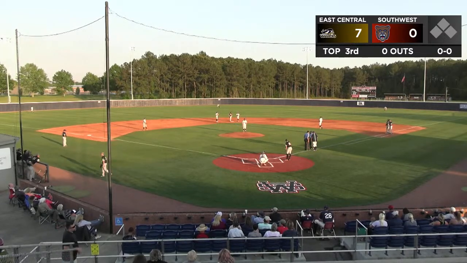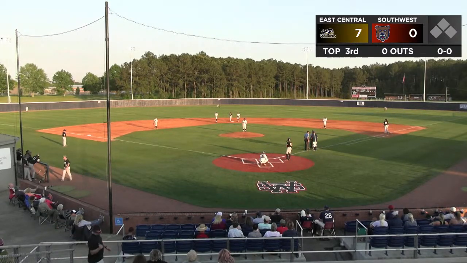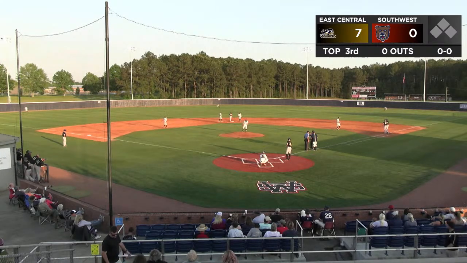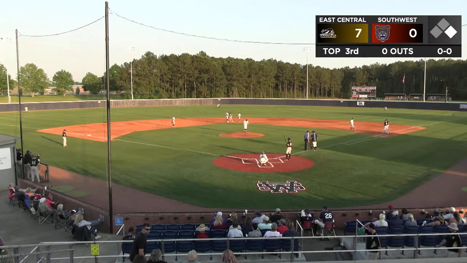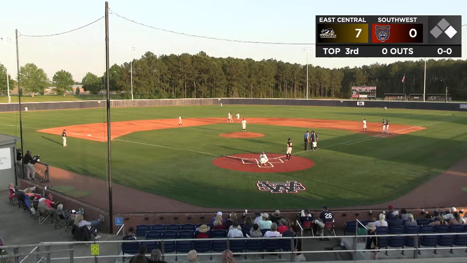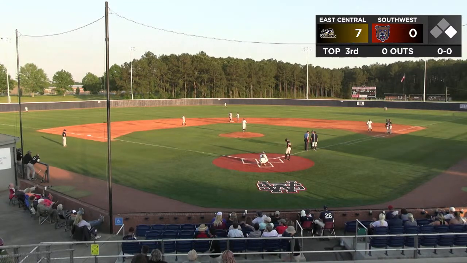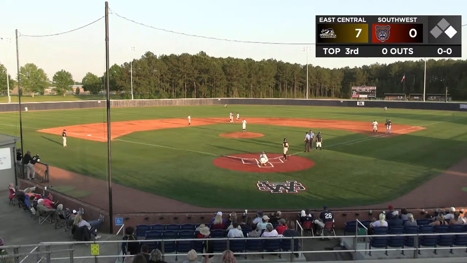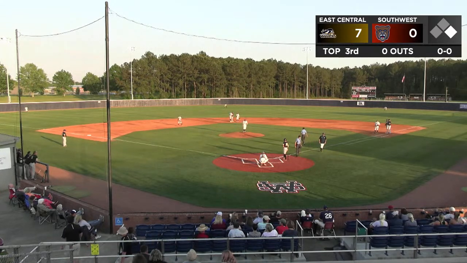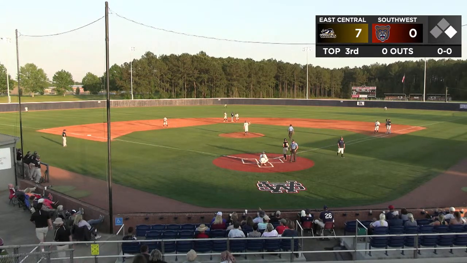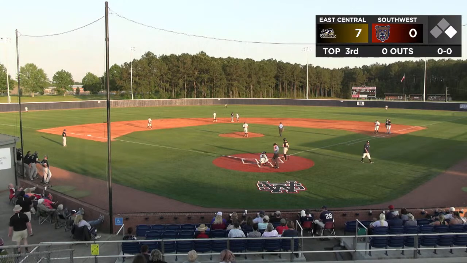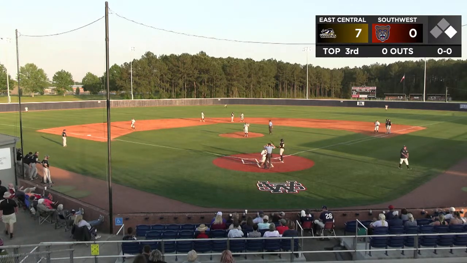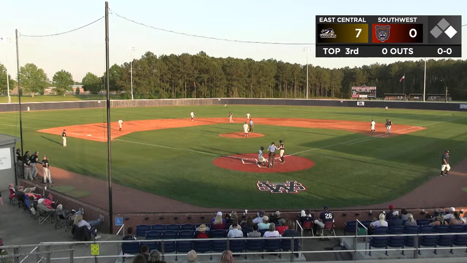It'll be first and second for East Central after the explanation. That's the second time we've had one change. The first one I completely agree with. It pulled him off the bag, and I don't know if it hit him or not, but the home plate umpire said it didn't. Went and conferred with the official in the field, and after about a 2-minute conversation, they changed the call to a hit batsman.